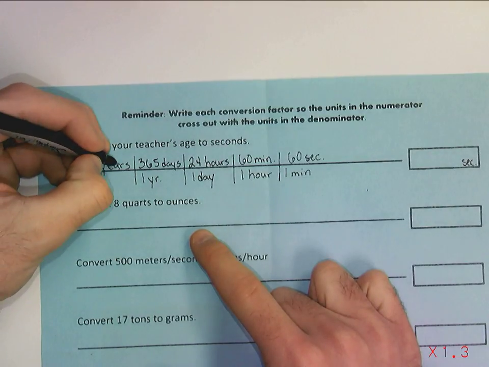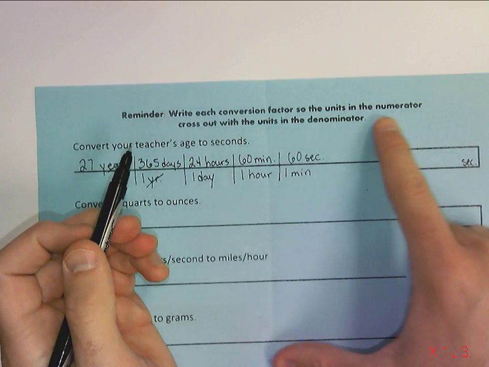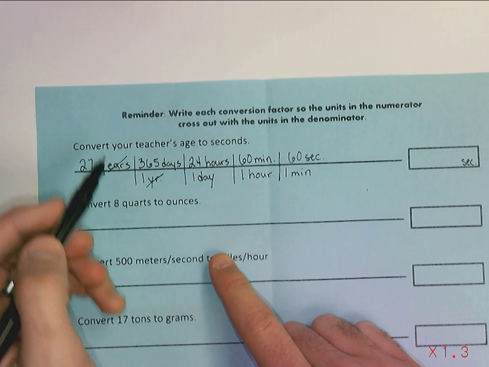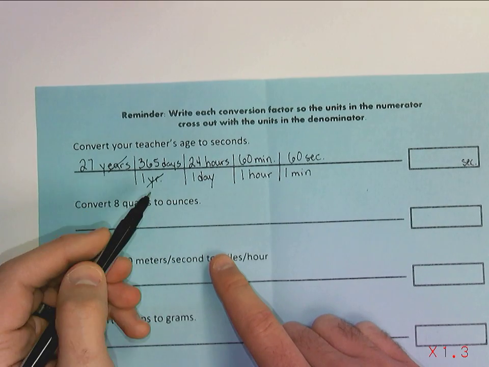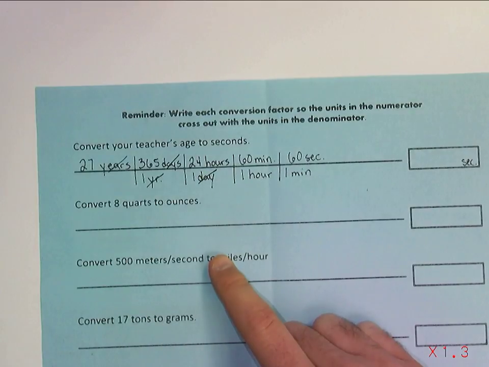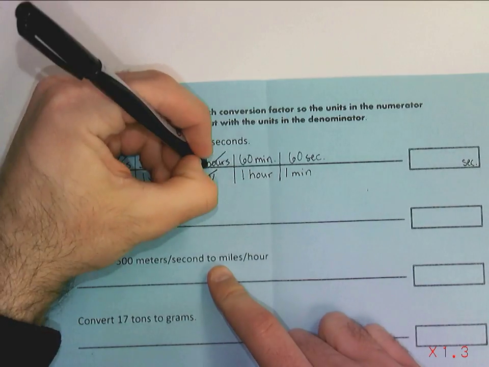So years should cancel. Remember, write each conversion factor so the units in the numerator cross out with the units in the denominator. So years will cancel here. Days will cancel. And we're just canceling the units. We're not canceling the numbers because we want to use the numbers. Cancel hours.